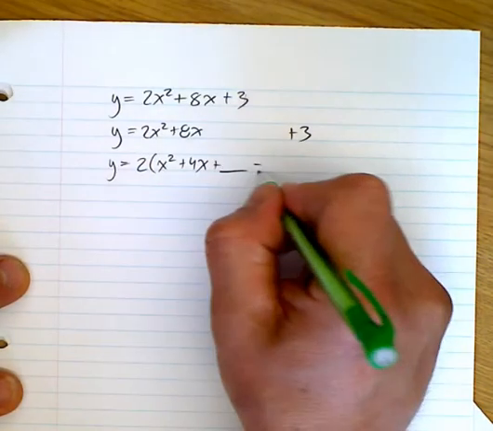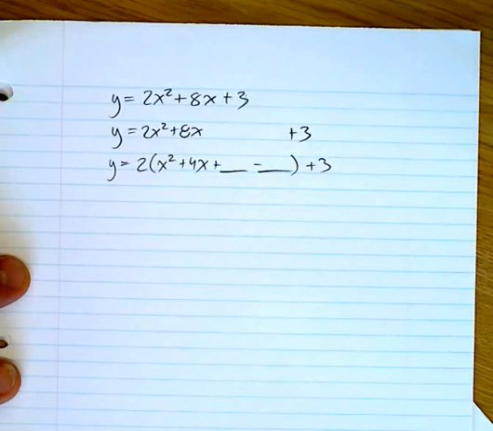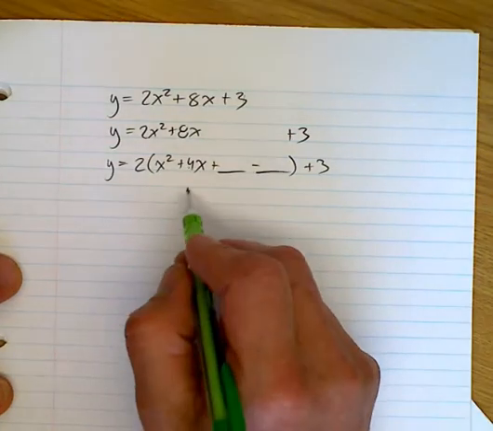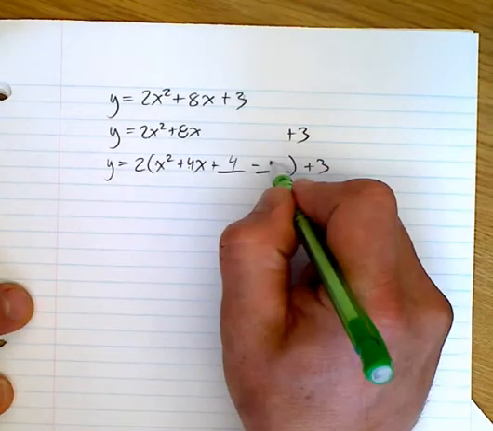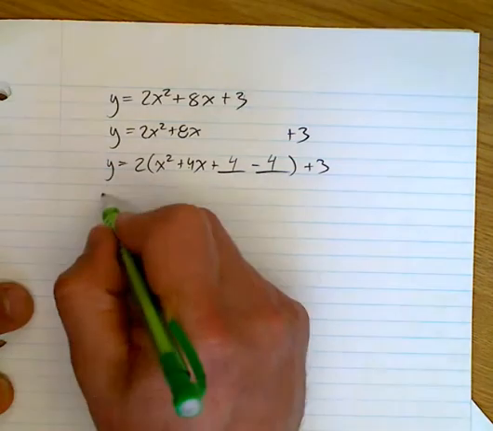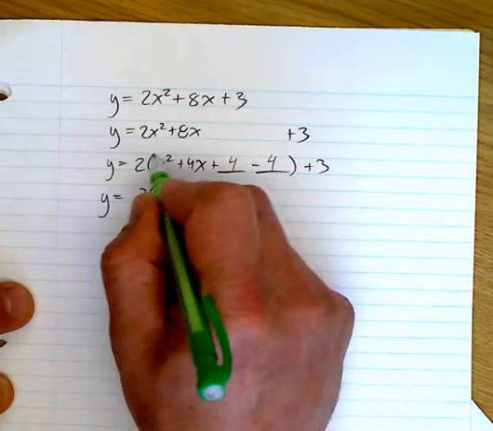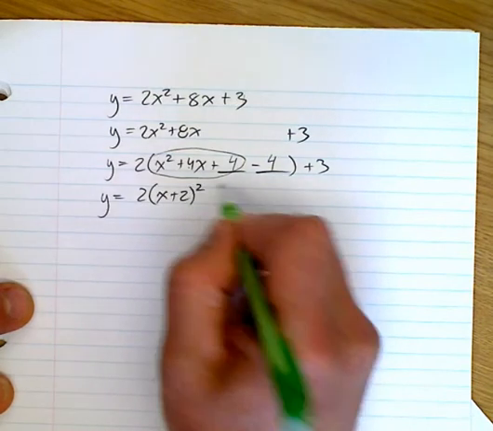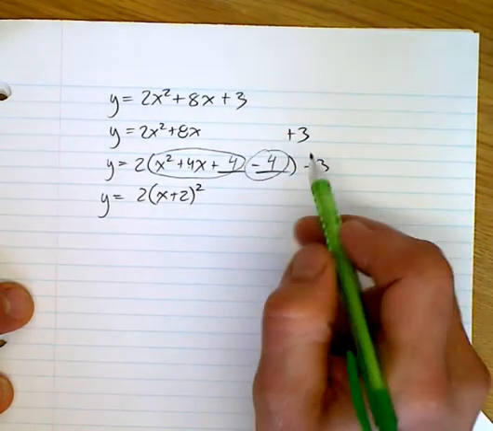Add a number, subtract a number. Notice that it's all inside the brackets. Half of 4 is 2. 2 squared is 4. Add 4, subtract 4. Now, we're almost done. This right here becomes x plus 2 all squared. This minus 4 needs to group with the minus 3.